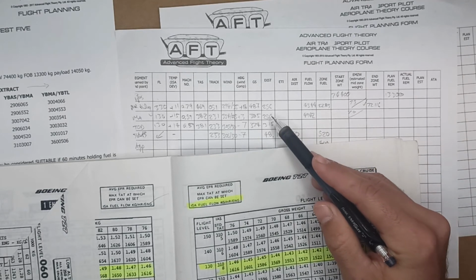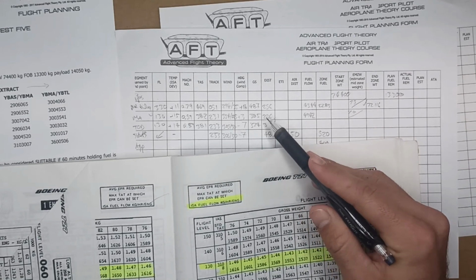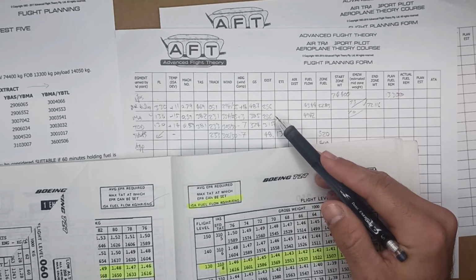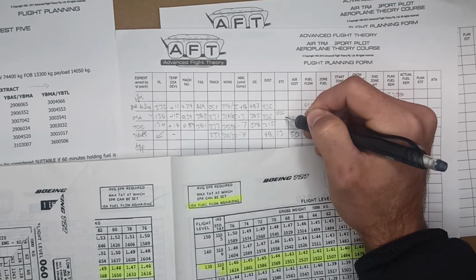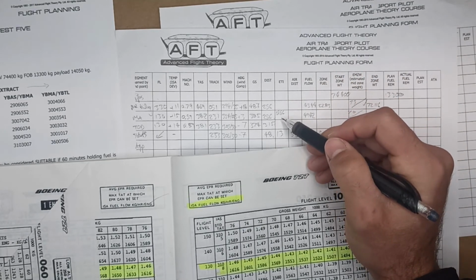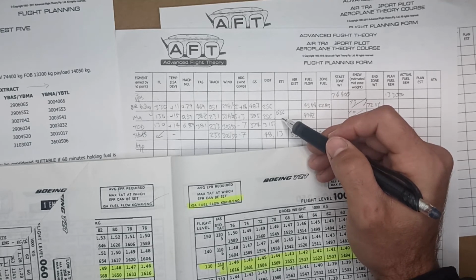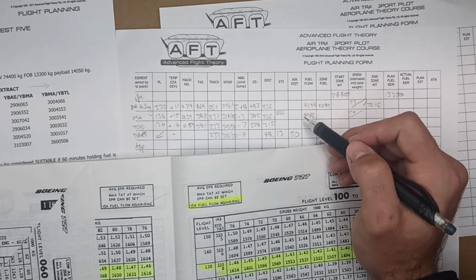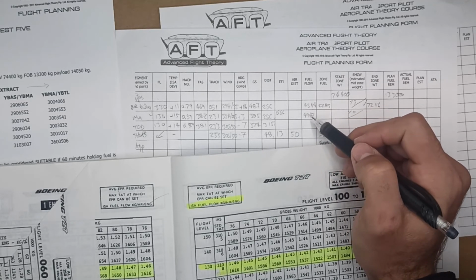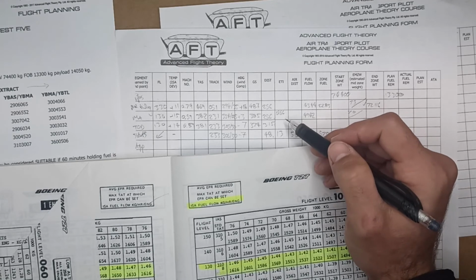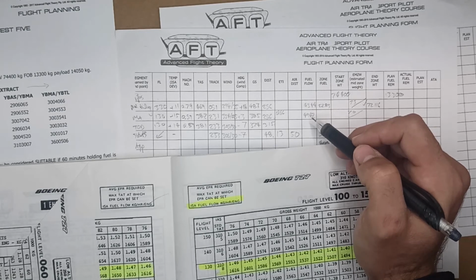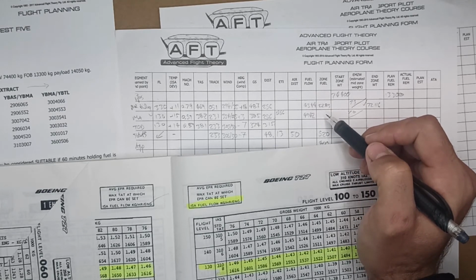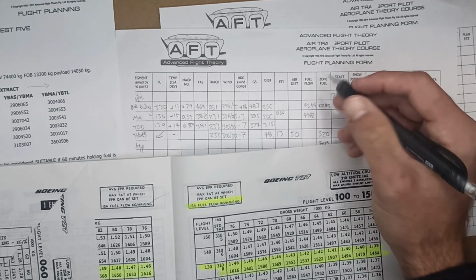4942, I do the same here, distance divided by your ground speed should give me about 0.66. The reason I do this is, if the question asks for time, I can go 0.66 times 60 and it gives me my ETA for each sector. If it's not asking for my time, I just use that 0.66. I times it by the fuel flow, which will be in the memory function of the calculator. So I go 0.66 after I've done that calculation times memory, so M plus, and that will give me my zone fuel, 3286.